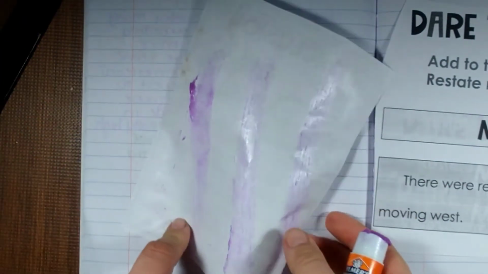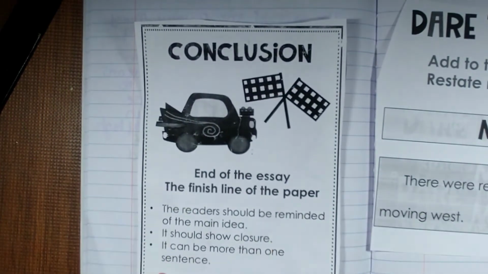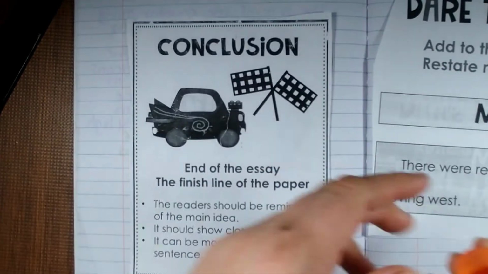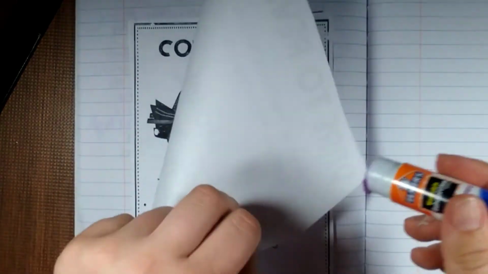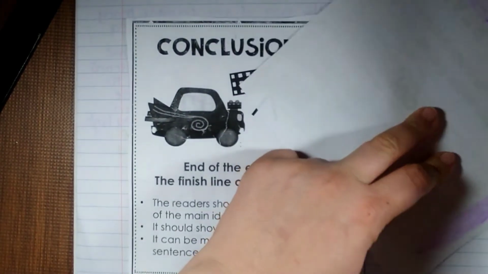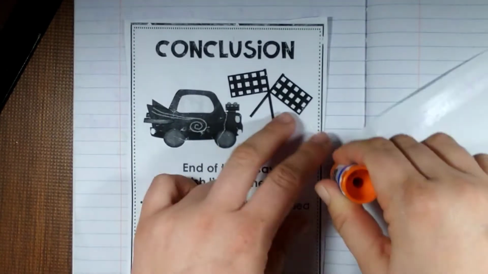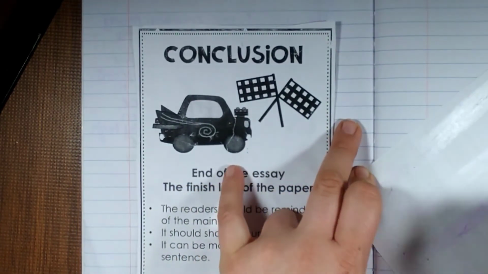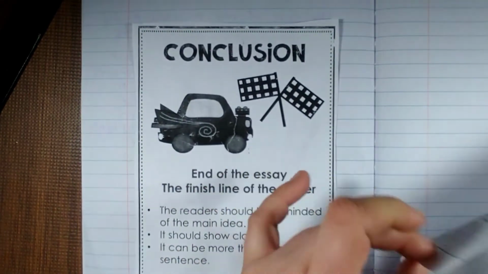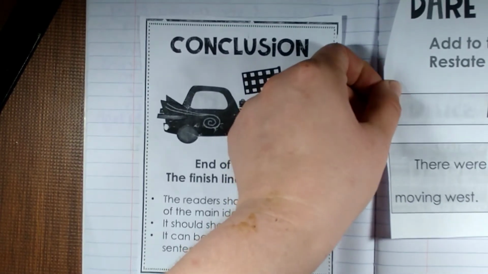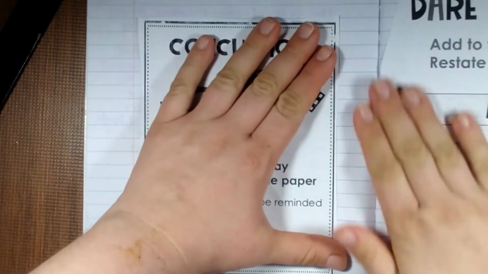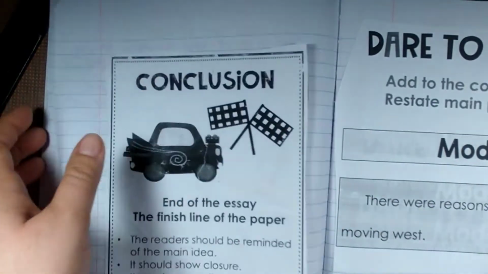So by the end of this lesson, you should know how to write an entire informative essay. And then the next steps will be making sure that we have a variety of sentences and a variety of words, and we're going to be switching those different things out throughout the next couple of days to make sure we have that variety. Now, I'm going to glue this in, and we're going to go over what it says.